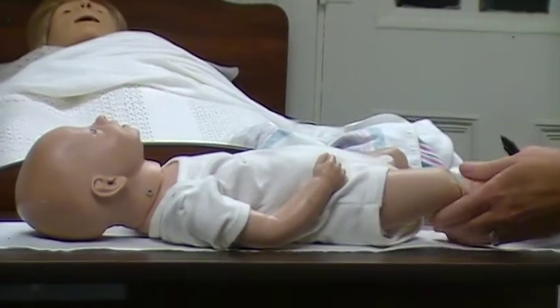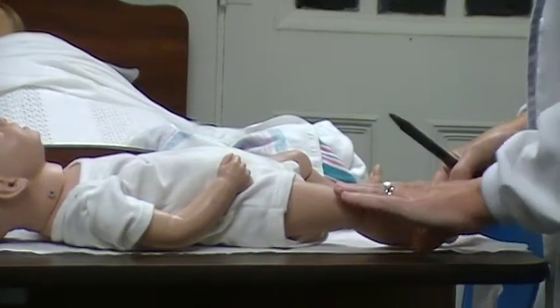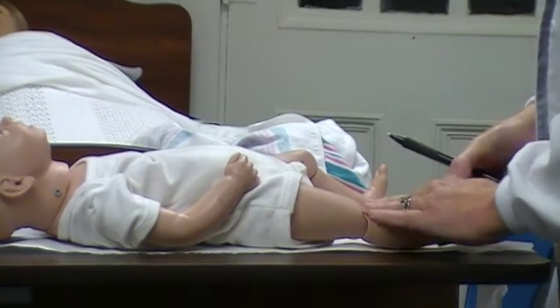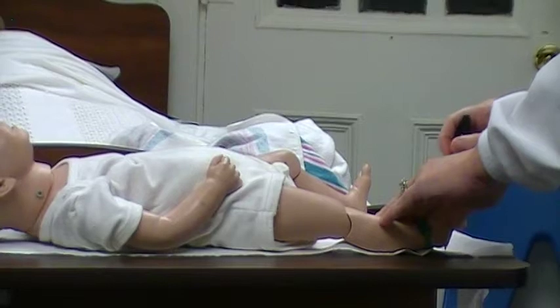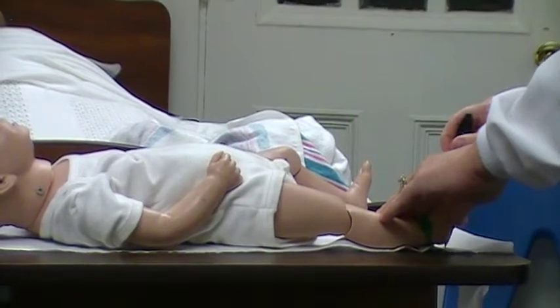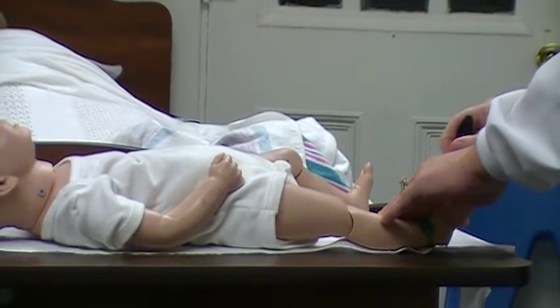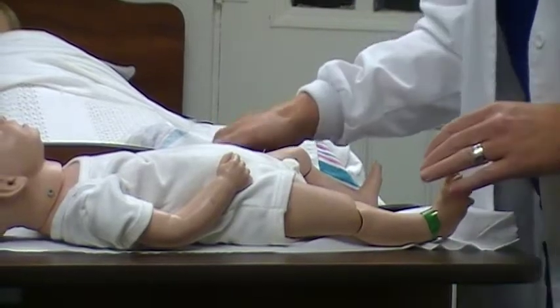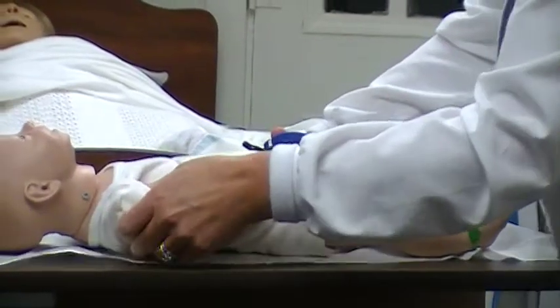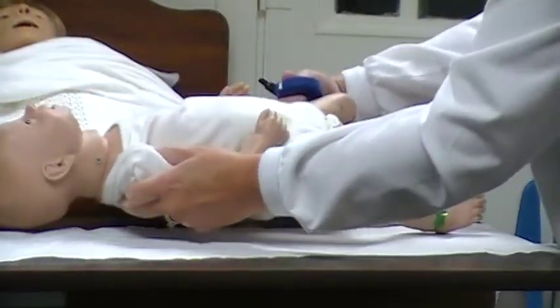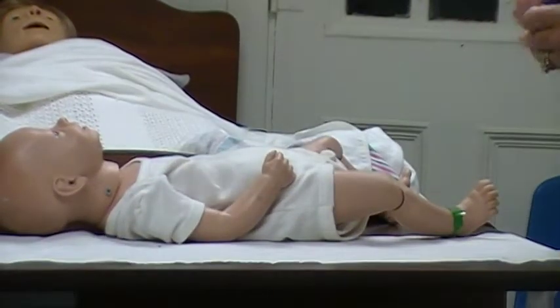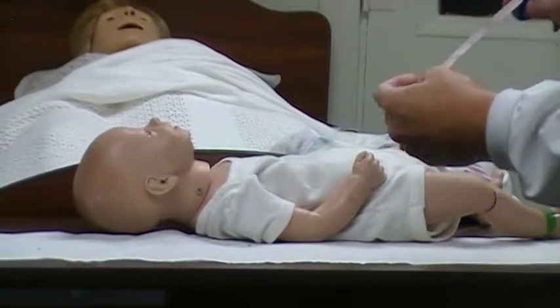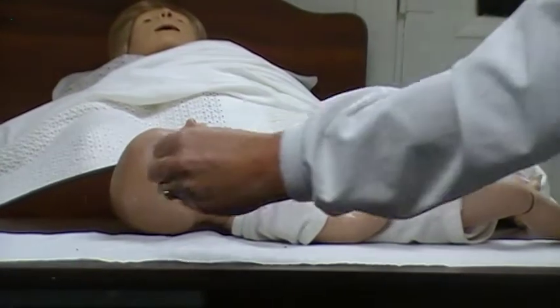Then it's really important to make sure that you extend that knee, that you extend that leg as fully as possible. And then we're going to make a mark at the heel with that leg extended. Then we can just set the baby over to the side just a little bit, where we can use our measuring tape and extend it. Like I said, we're going to use inches, not centimeters.